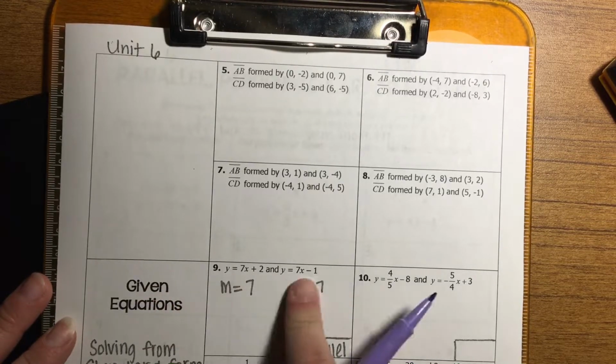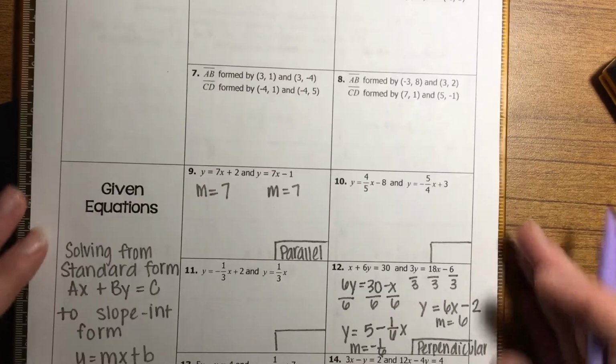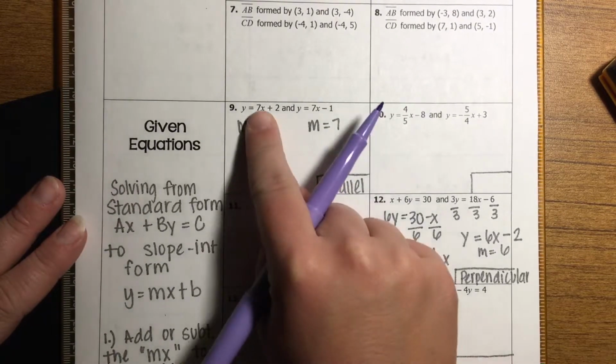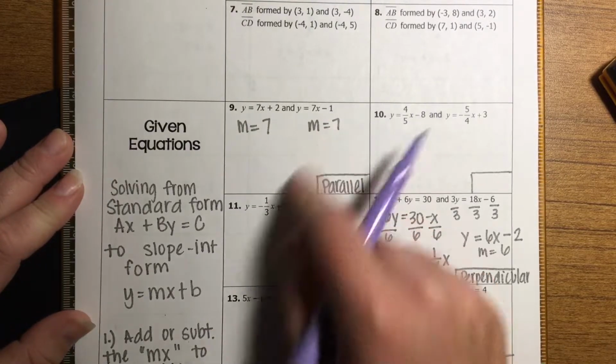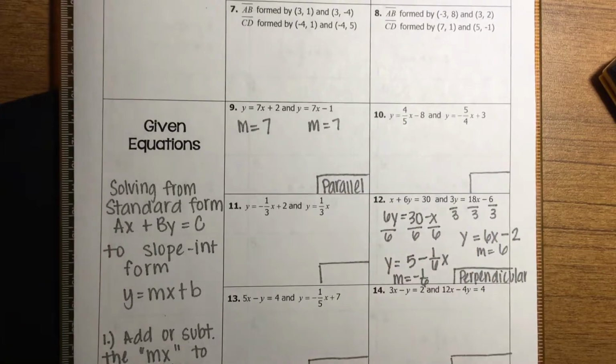Okay, now it's given equations. All right, I've got to figure out if these are parallel or perpendicular. Okay, I need to scroll down some, sorry. I do apologize. Okay, so what we did here is we wrote down the slope. What's in front of x here is 7. What's in front of x here is 7. So the slope is the same, which means it's parallel.